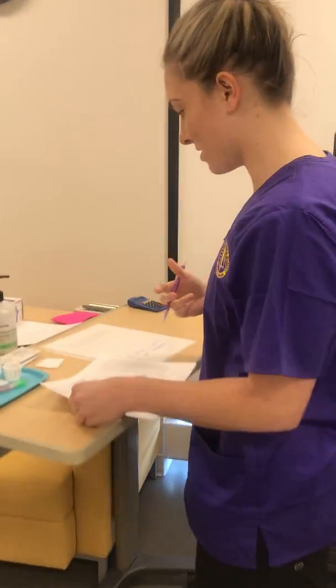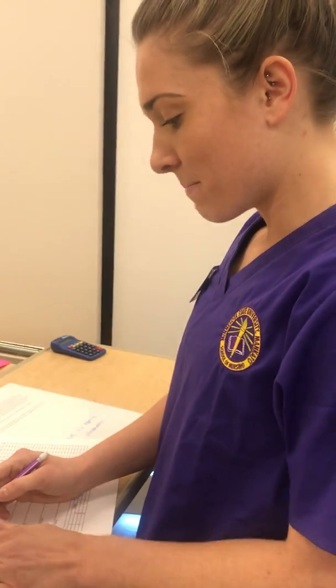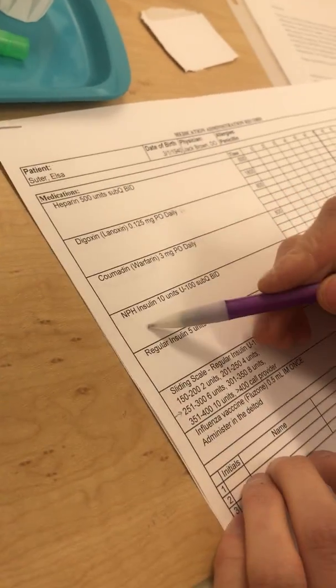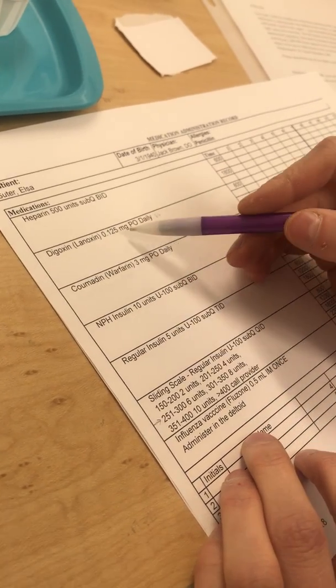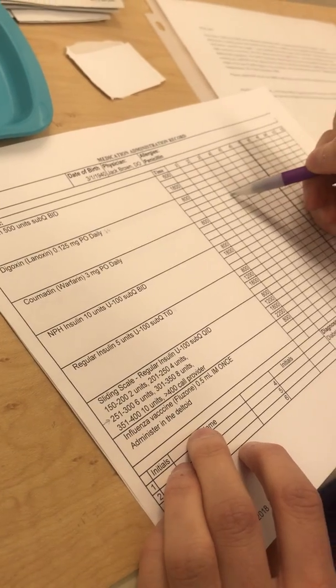The first thing I'm going to do is check over my MAR, just to make sure my orders are complete. Throughout this process, I'll be going through the 6 rights of medication. Elsa Sutter is the right patient, taking note of her allergies. And then looking at the drugs, we have the right medication, right dose, right route, right time, and we'll document after.